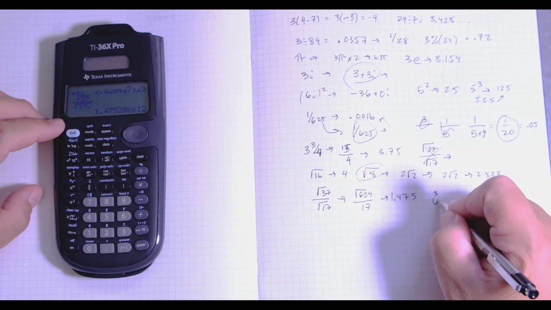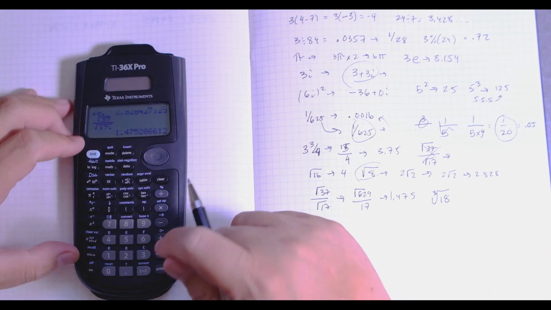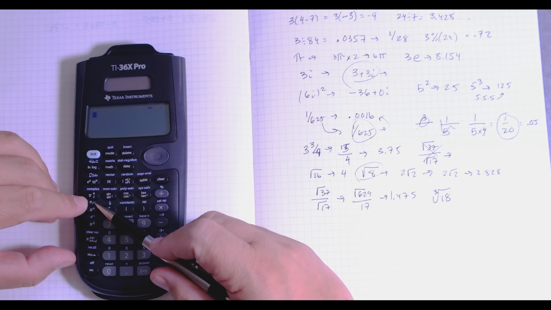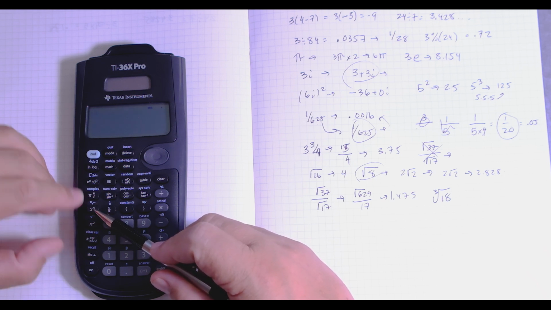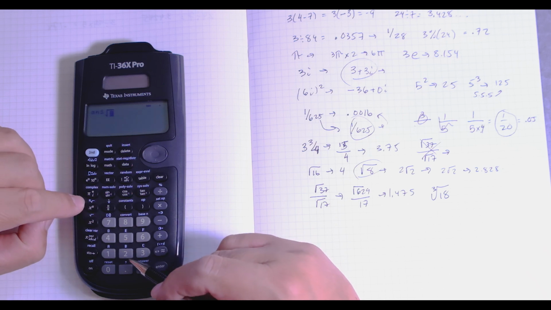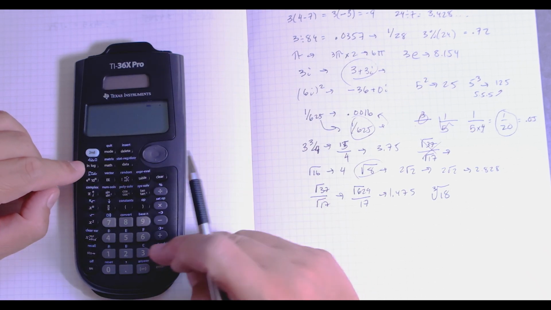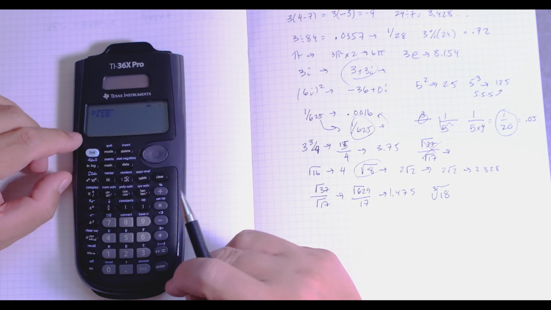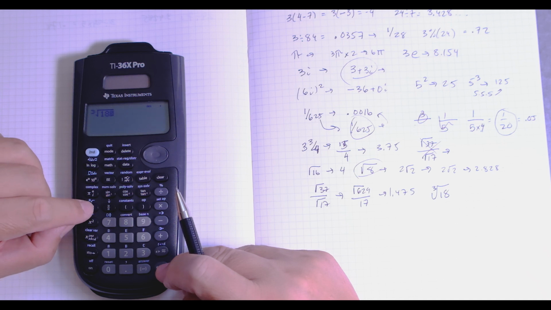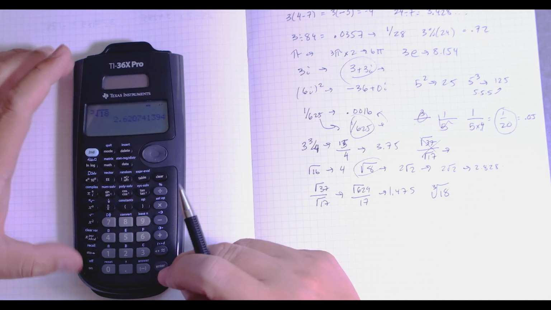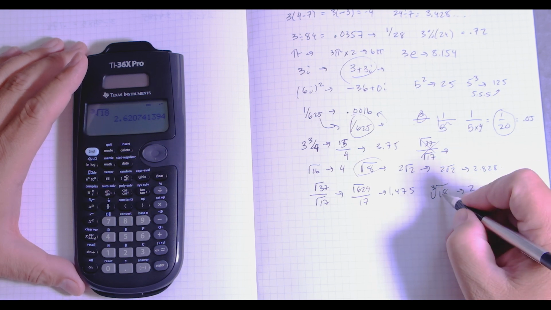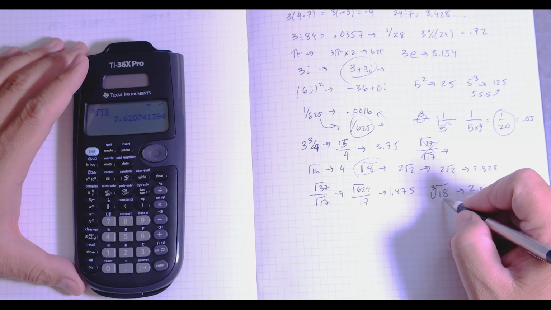How about the third root of 18? So we can clear. So we have this button over here where the x to the square is second. It says answer, so let's clear that. We want a 3 then, second, this button here, and then 18, right? Which is the x to the square button. Enter, and it gives you an answer. 2.8207. Doesn't seem like it gives you a reduced answer in terms of roots.